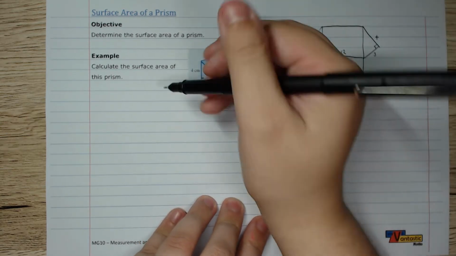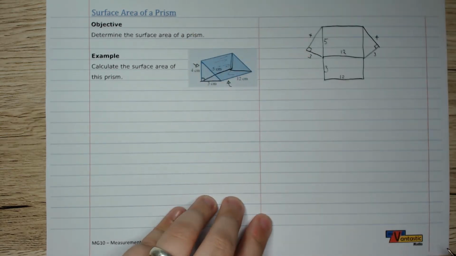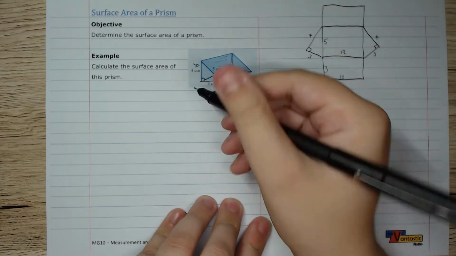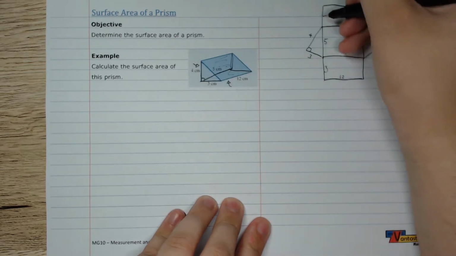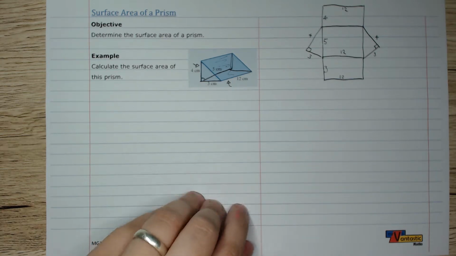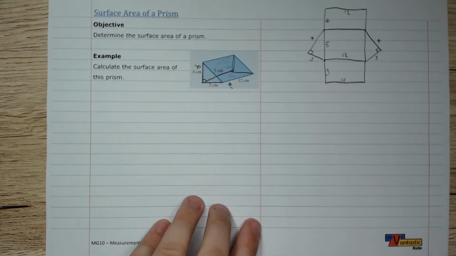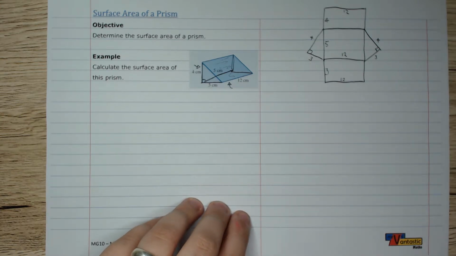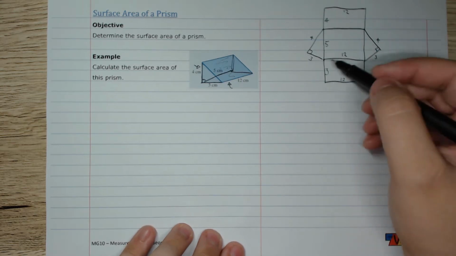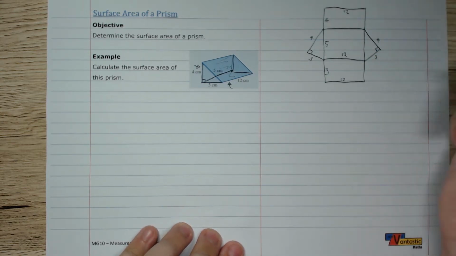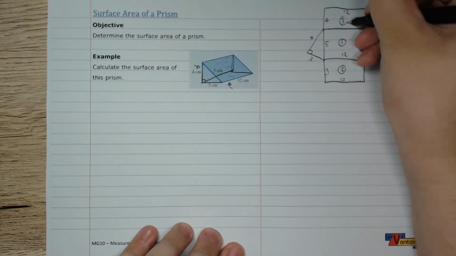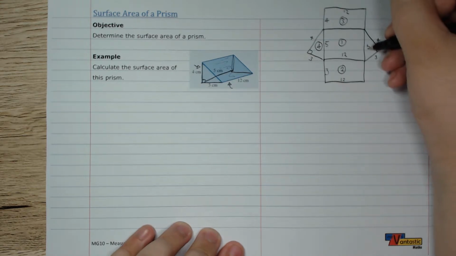And on this side of my prism, I have another rectangle, and its side length perfectly matches up with this side of the triangle, so it's going to be 4 by 12. Right, so we've now drawn out all of the shapes, and to calculate the surface area, we can treat it like a compound shape and just calculate the area of all of the individual bits and then add them up. So let's label them around. Let's call this 1, 2, 3, 4, and 5.